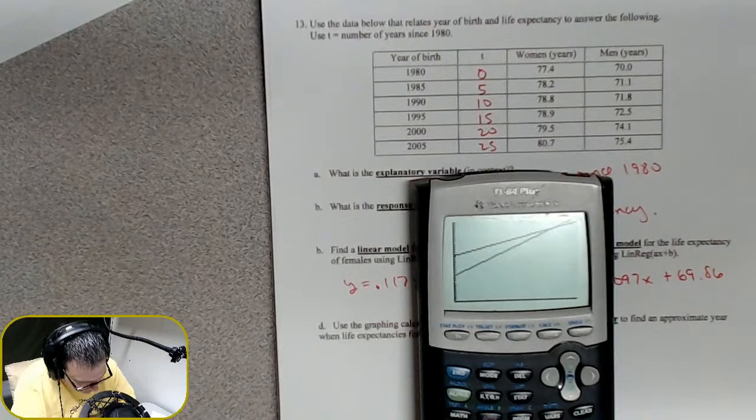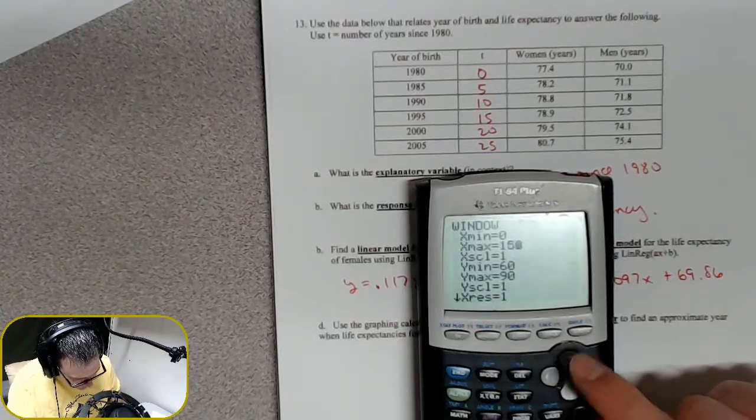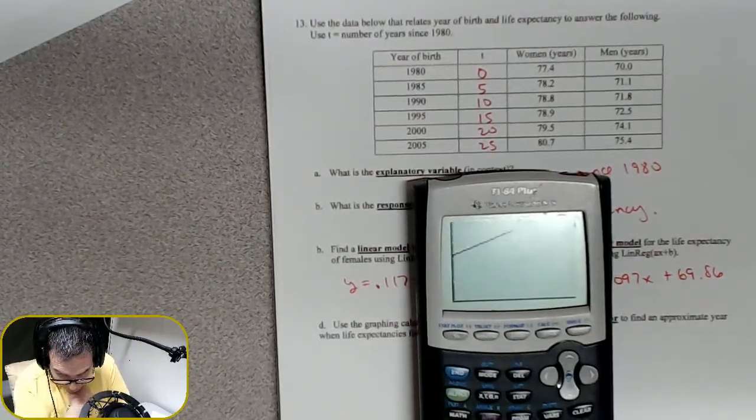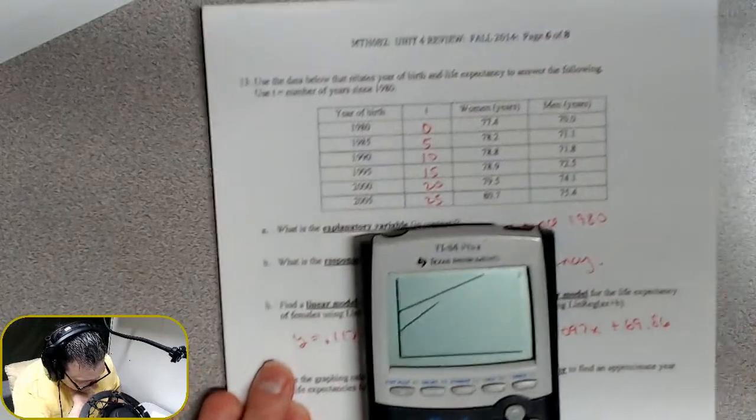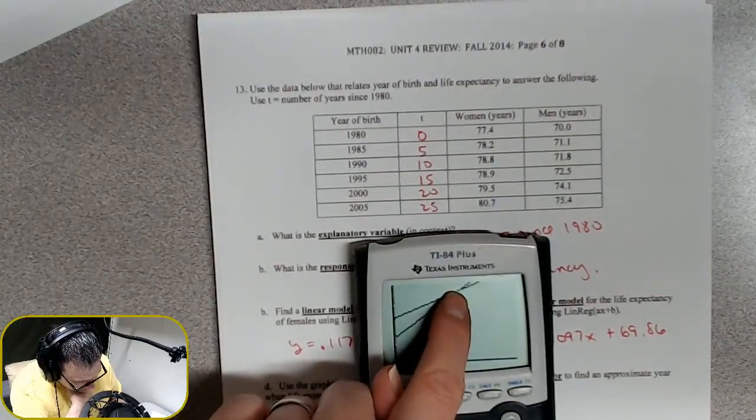And I still don't like that. I want to see a better intersection, so I go to window. I'm going to do 150. I want to see a better intersection right there. And there I see it right there.